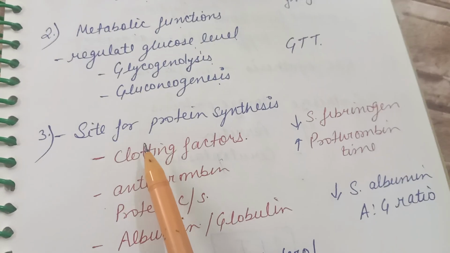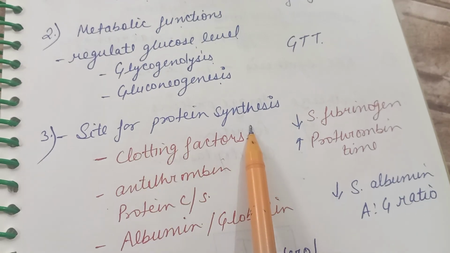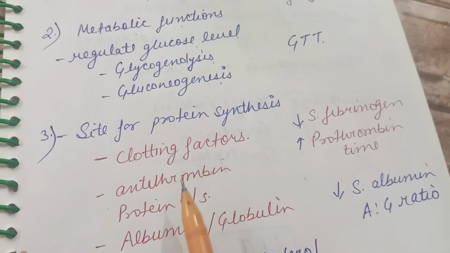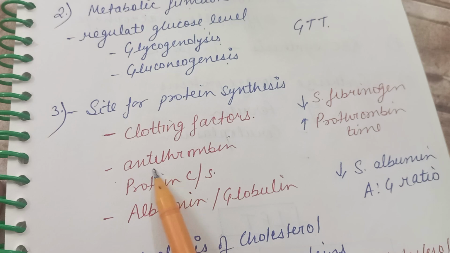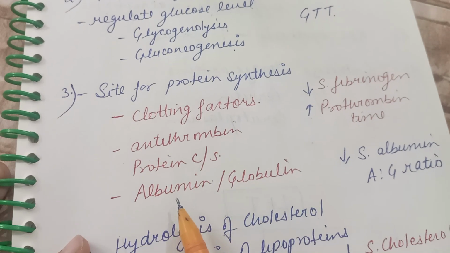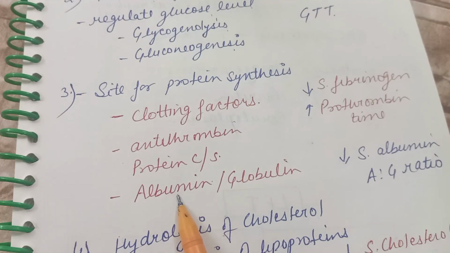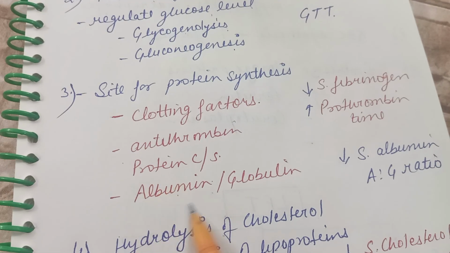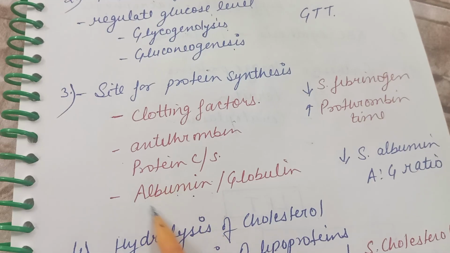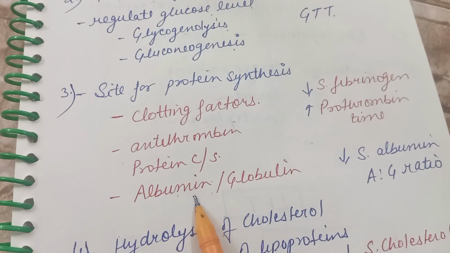Okay, then the liver is the site of protein synthesis. This is really important, that the liver is the site of protein synthesis. It synthesizes clotting factors, and even the anticoagulants antithrombin, protein C and protein S. It synthesizes various proteins like albumin, which is the most important protein, which binds fat soluble molecules. Okay, so whenever you see protein bound forms of anything, that is mostly albumin.